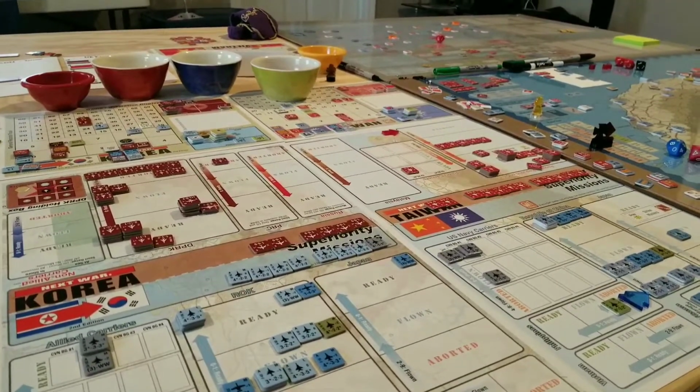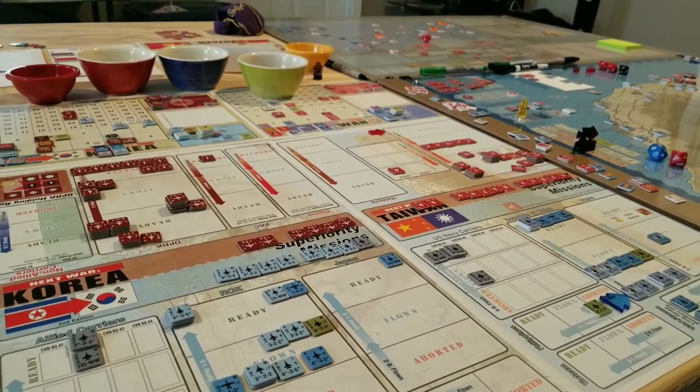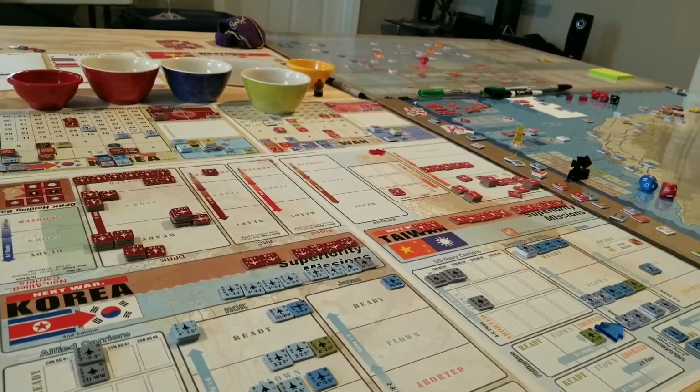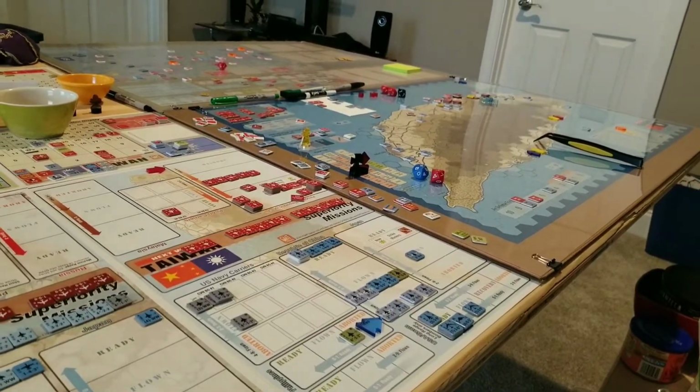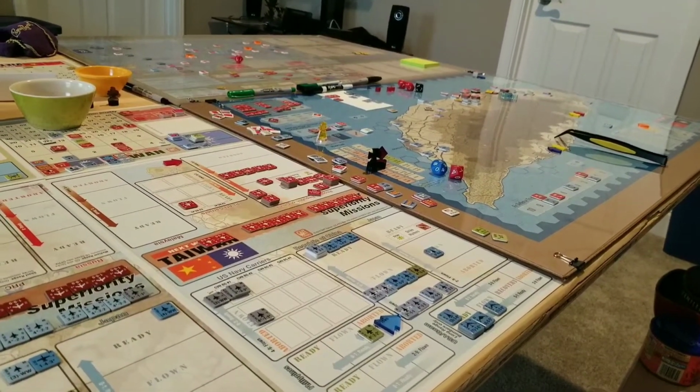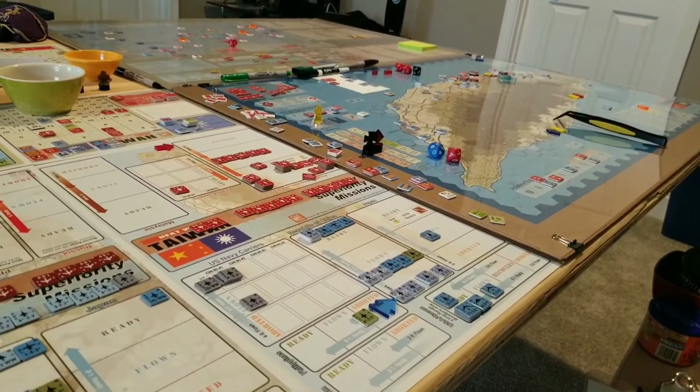And so, obviously my big one is GMT, right? I think that's probably one of the biggest game companies right now. So I looked at my pre-orders and kind of went from there.